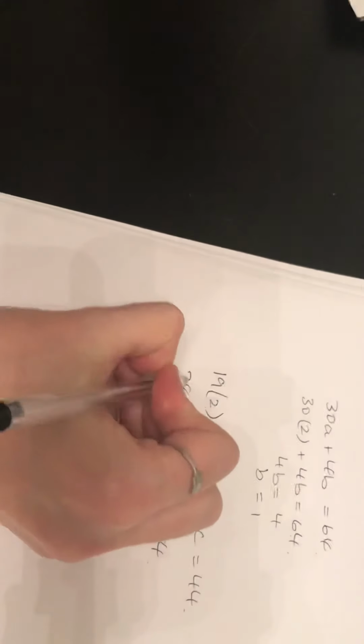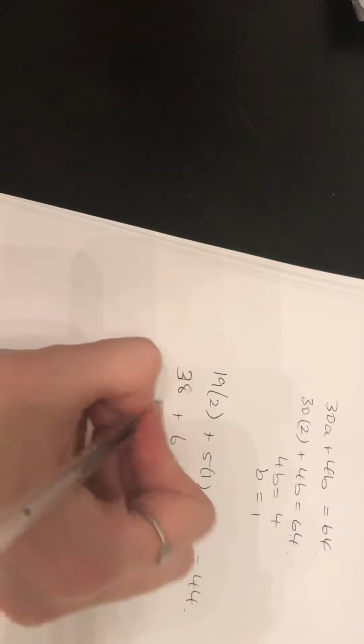Sorry, that's 38. Too many times. 38. Oh my god. 5 ones are 5. That gives me 43. So c is equal to 1.